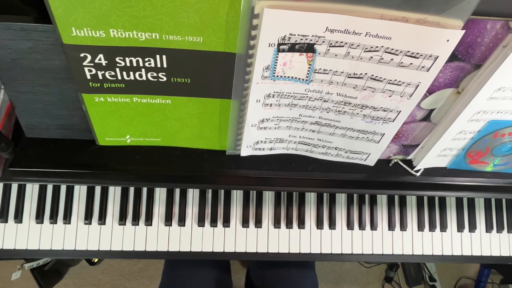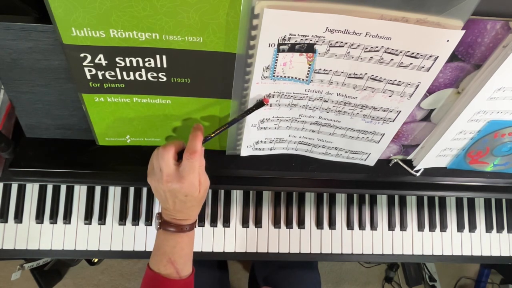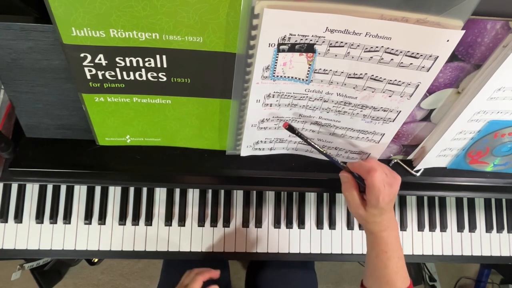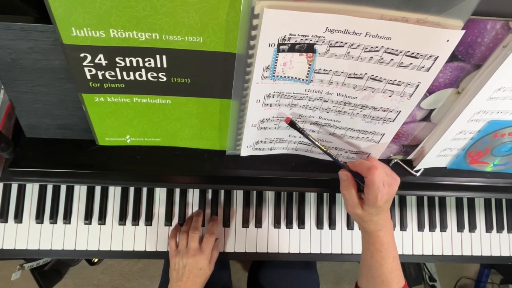So rewind and listen to that again if you need to. Then, depending on your comfort level, you would practice this somewhere between 5 and 20 times to get comfortable with the right hand and the right hand fingering. Now the left hand I put in green pencil, which may or may not show up.